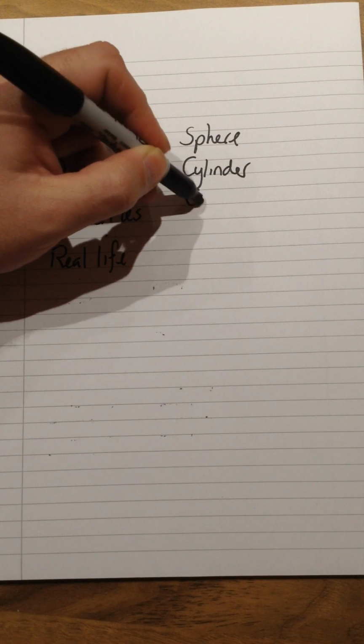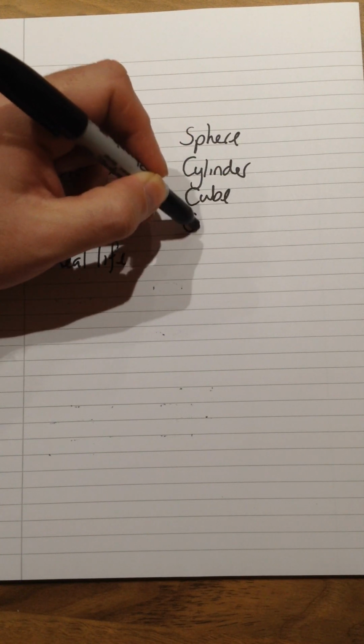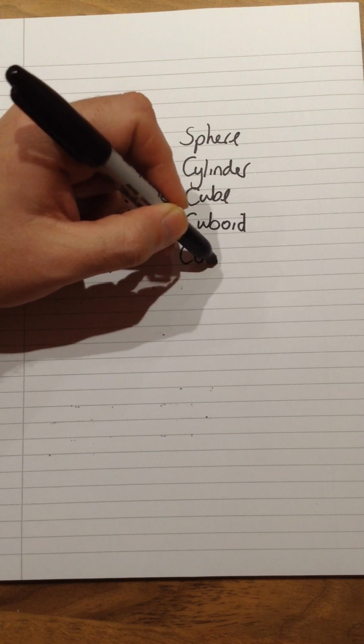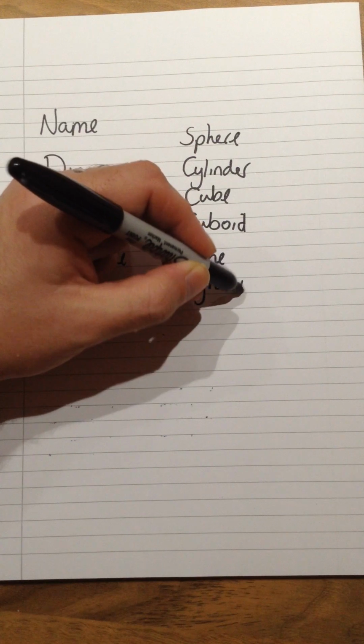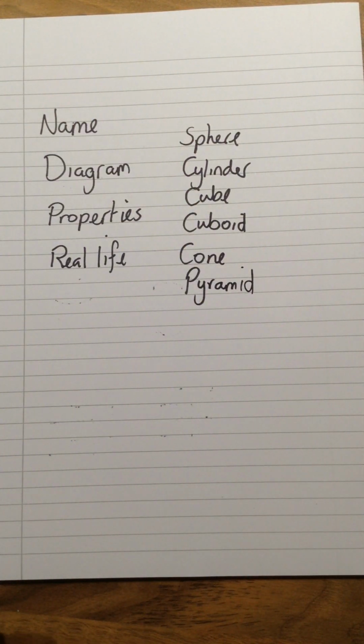So just to remind you, the shapes again that I want are sphere, cylinder, cube, cuboid, cone, and then pyramids. There are 2 types of pyramid that I would like you to look at, square based and triangular based.